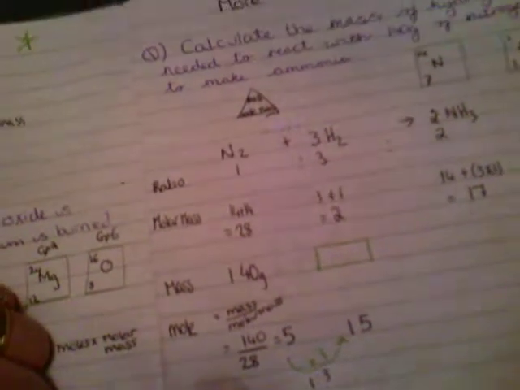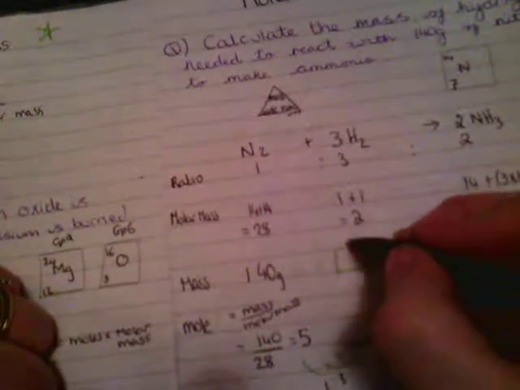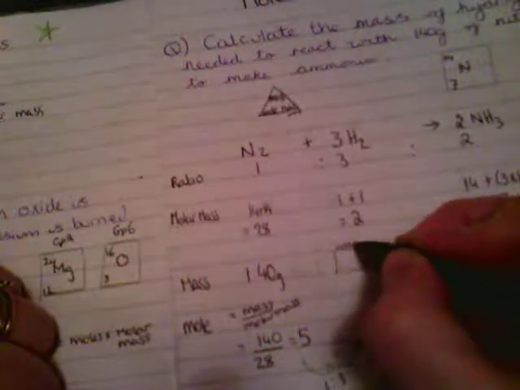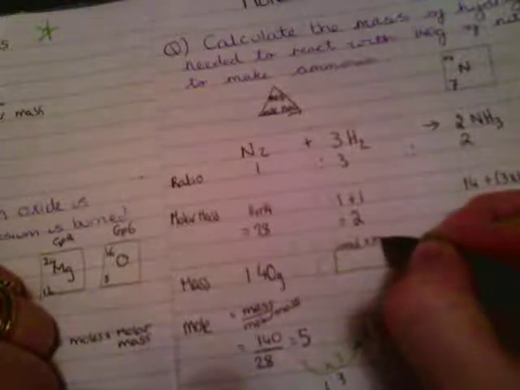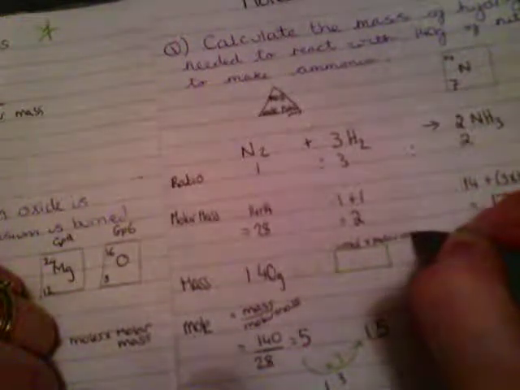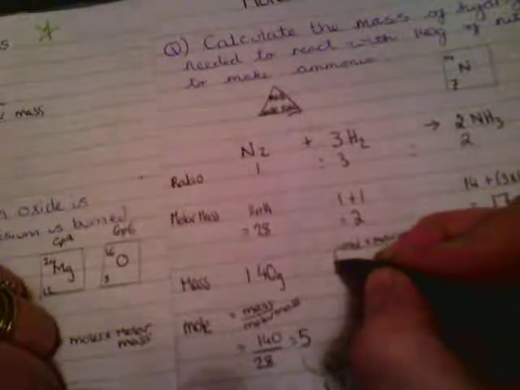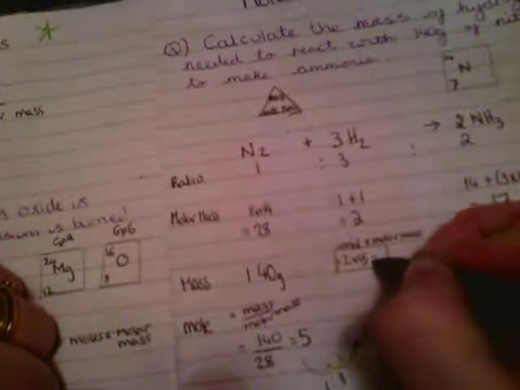To work out the mass then, that's going to equal moles times molar mass. That's going to be 2 times 15, which equals 30 grams. And that's my answer.